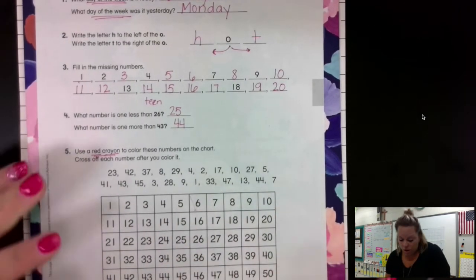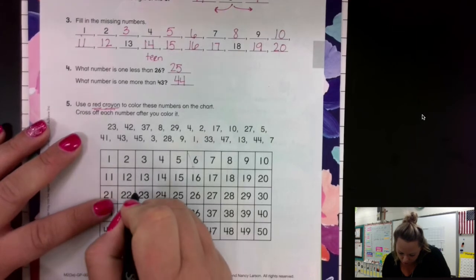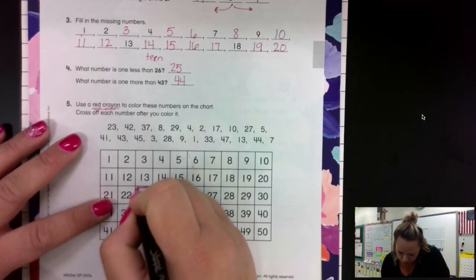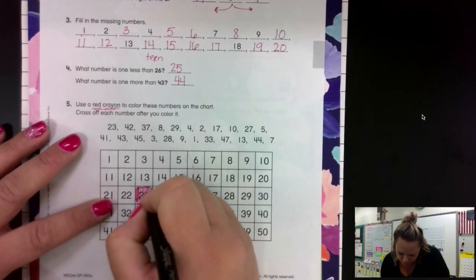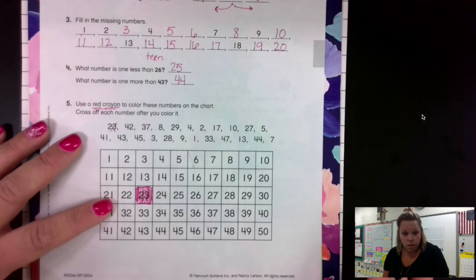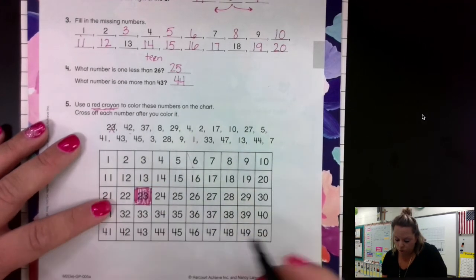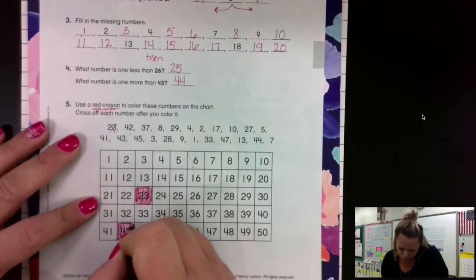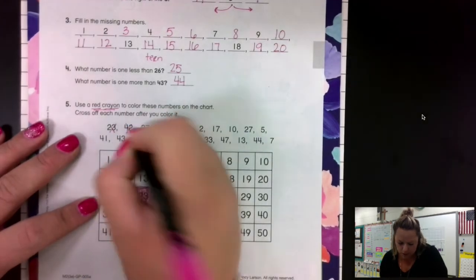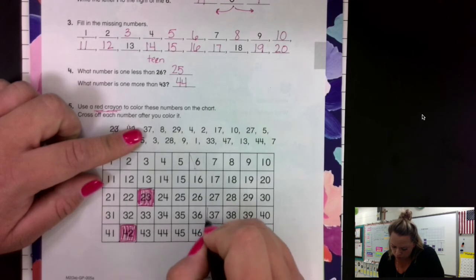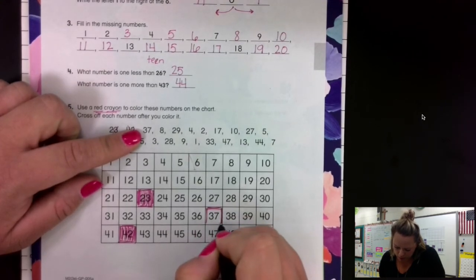The first number is 23. I'm going to go ahead, I'm going to outline it and then color it in. Make sure you color yours in all the way. Okay, after 23, 42. Cross it off. The next one, 37.